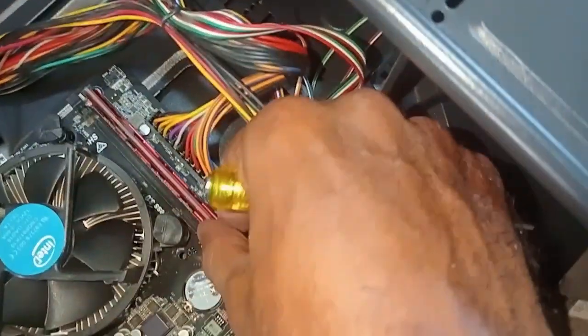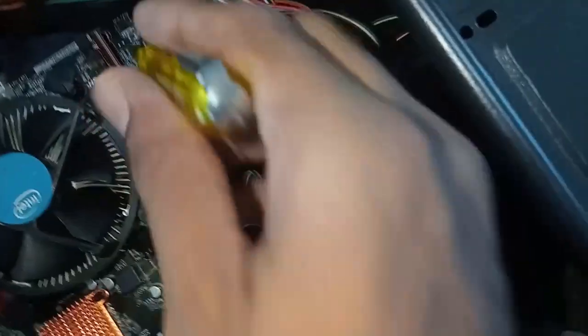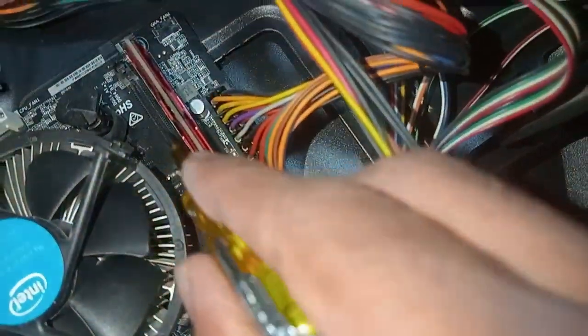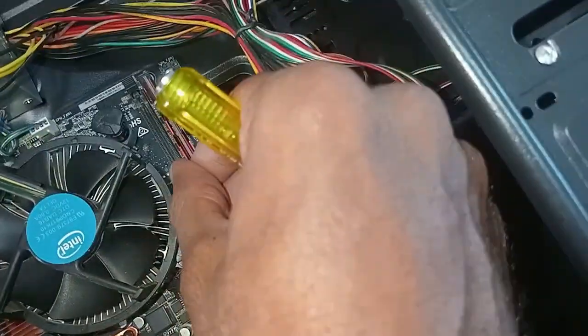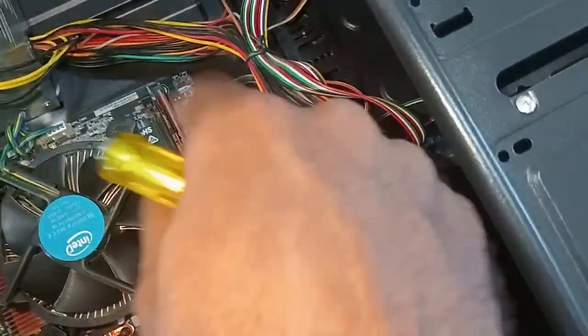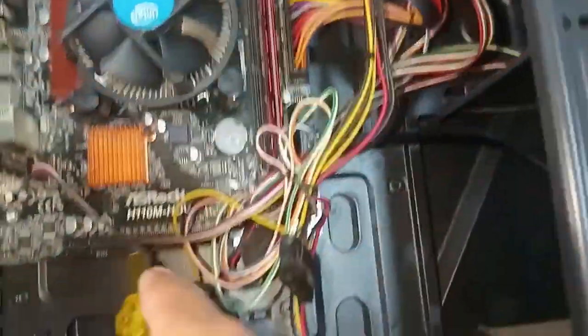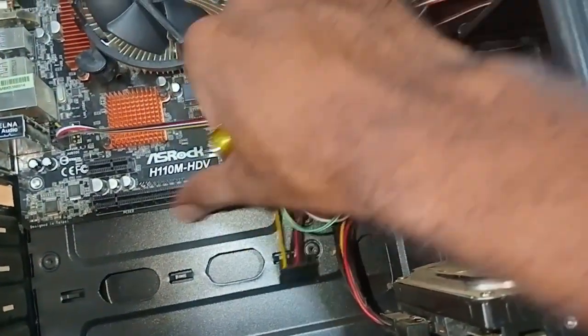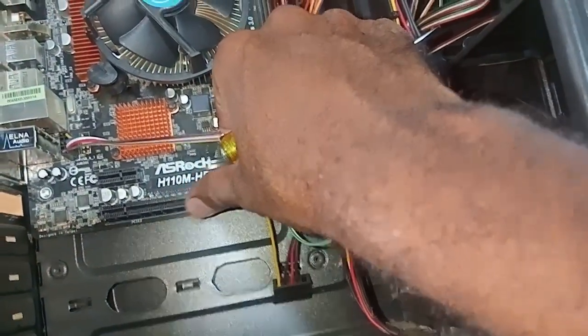There are two slots. You can see slot number 1 and slot number 2. Once I remove the RAM, you can see the two slots in parallel, and these are all the PCI cards. You can see these are the PCI cards, peripheral component interconnect.